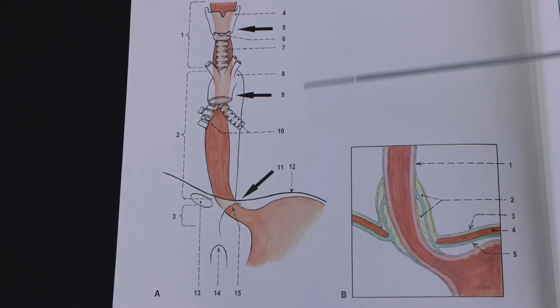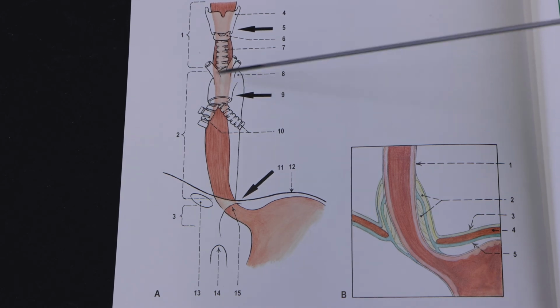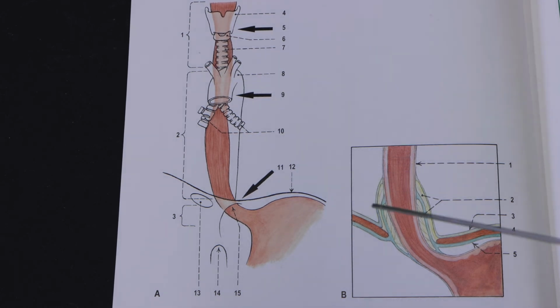As we mentioned before, on the left side it turns around the arch of the aorta, and on the right side this nerve turns around the subclavian artery.